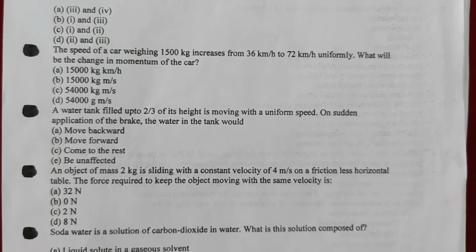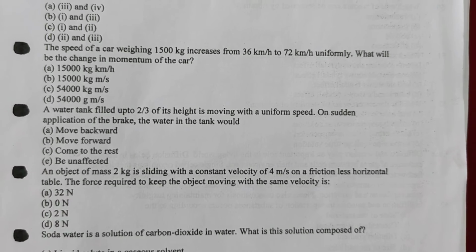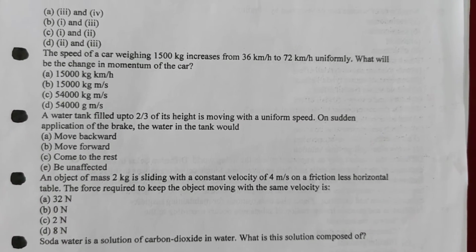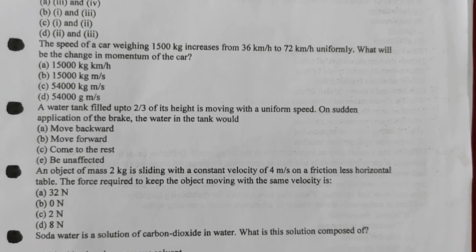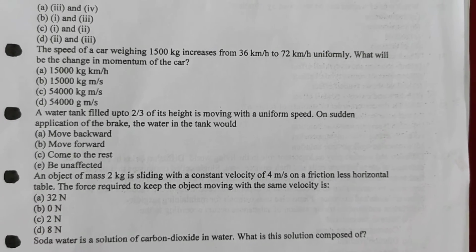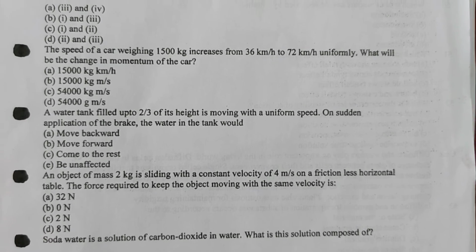An object of mass 2 kg is sliding with a constant velocity of 4 meter per second on a frictionless horizontal table. The force required to keep the object moving with the same velocity is dash. There are 4 options given here, 32 Newton, 0 Newton, 2 Newton and 8 Newton. We have to choose the correct one.